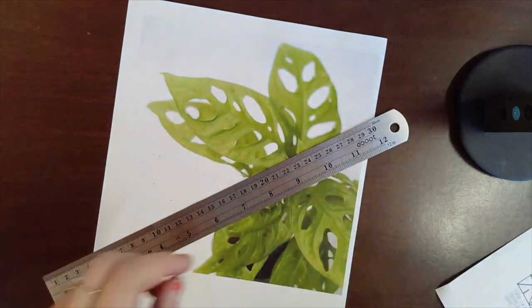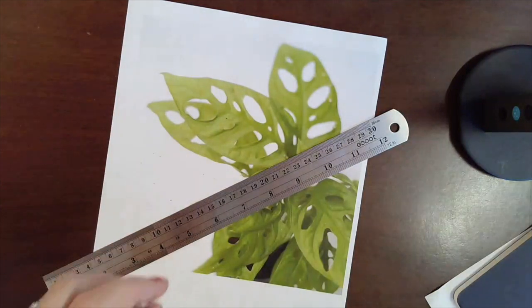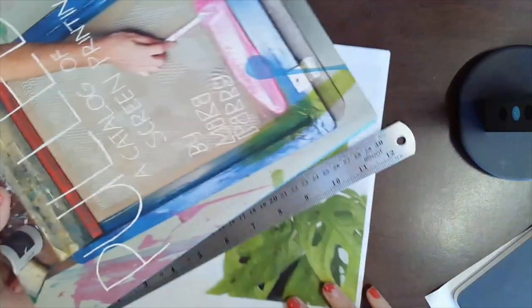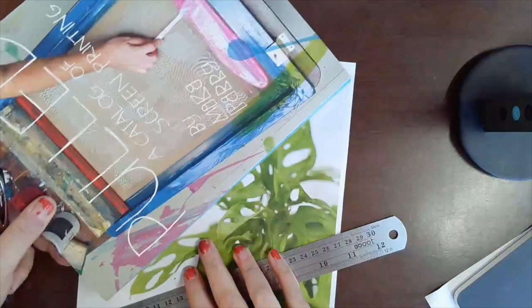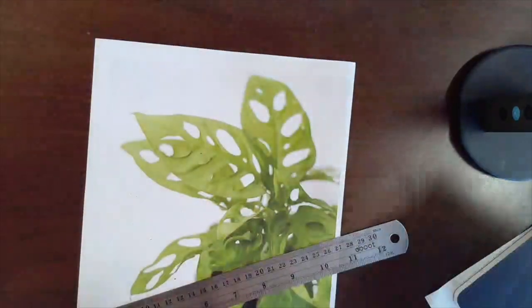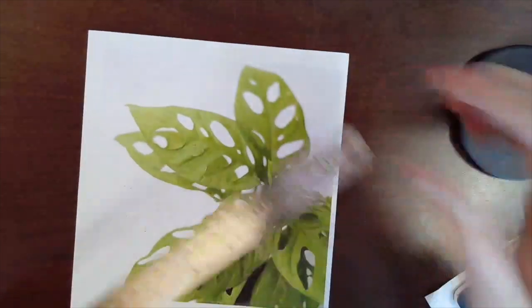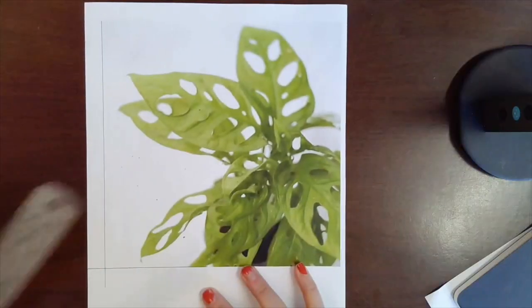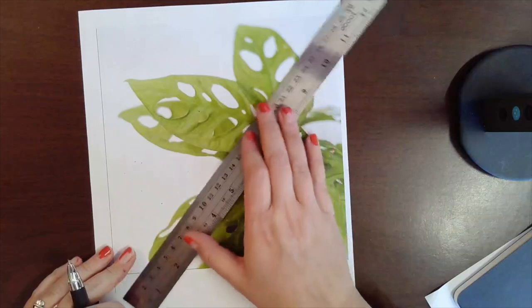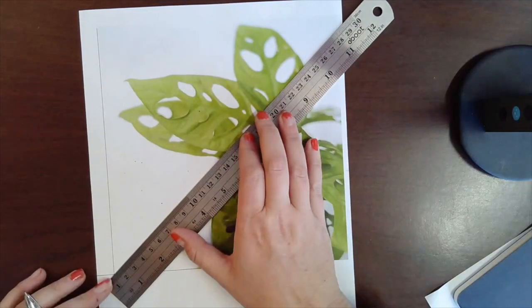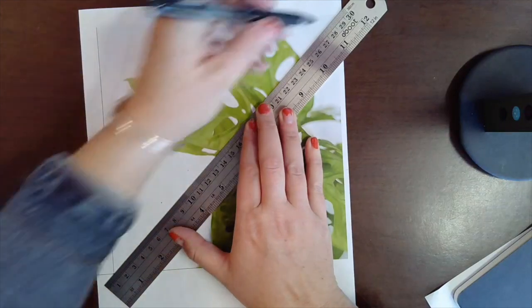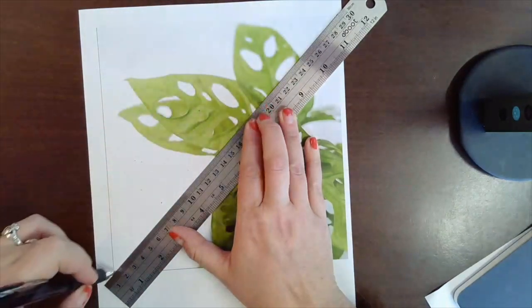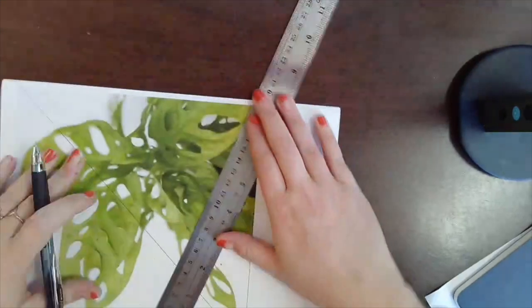If you don't have a ruler, you can use any kind of straight edge. You don't need to be able to measure. You could even use a book, right, as a straight edge, as long as it will reach from corner to corner. Okay? So you can use a book. I like to use rulers just because I have a bunch of them hanging around. Okay, so you're going to draw an X from one corner to the next. Try and make it as spot on as possible. You're going to do that on both diagonals.